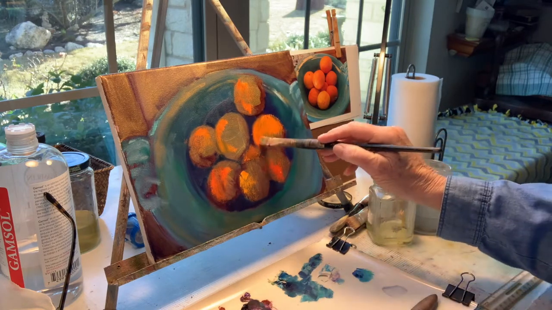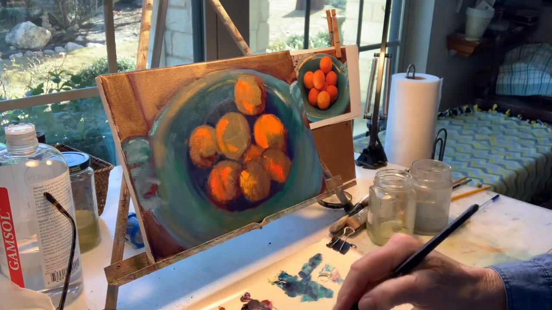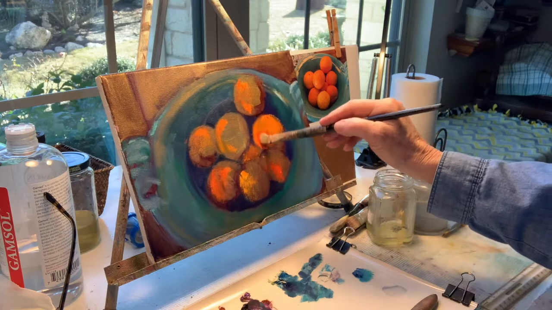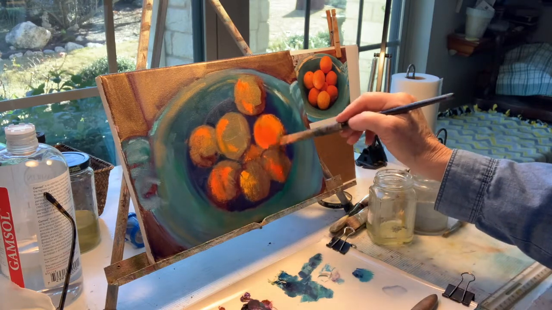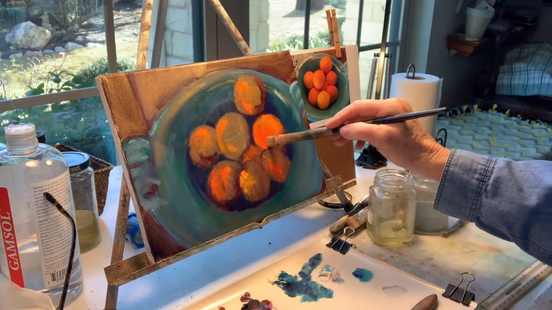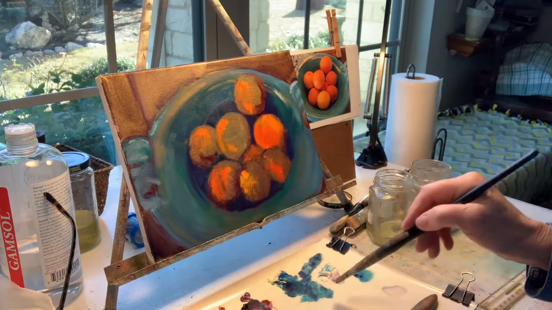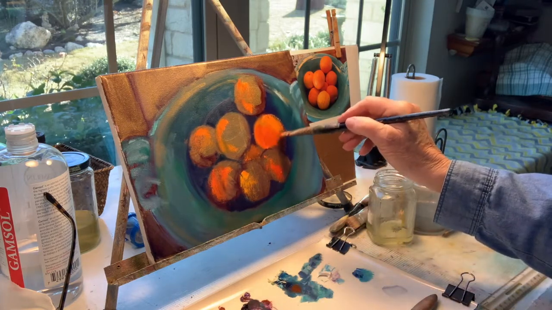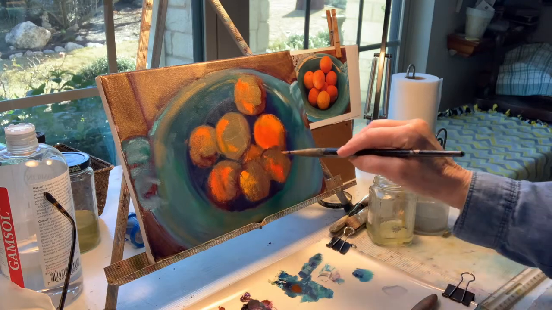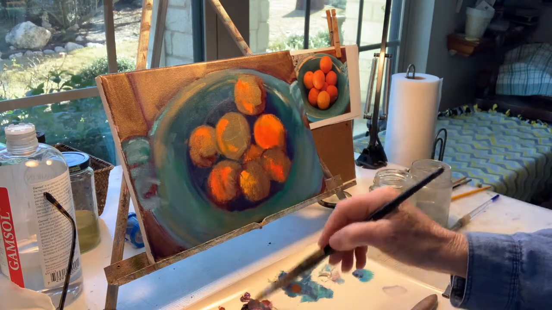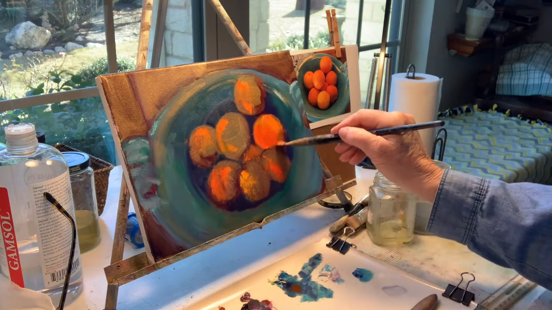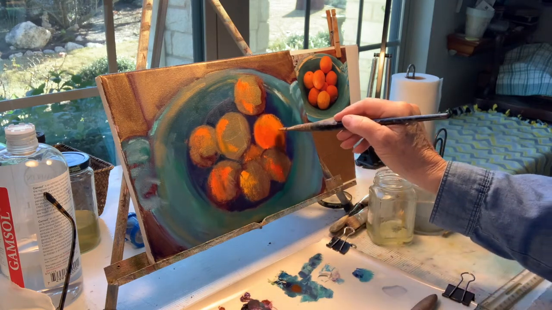If I glance at my photograph, I see that I'm going to need to put some of those darker reds in there. So you'll see me with my brush going down and picking up some of that red and somehow developing that three-dimensional roundedness. The darks, of course, are deeper and more in shadow, the lights being more touched by that wonderful highlight that's coming across.